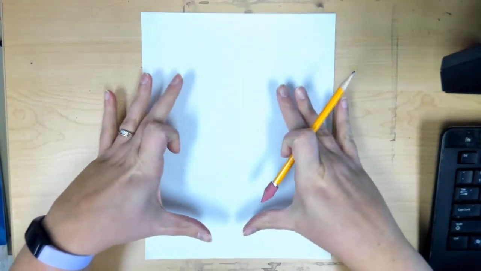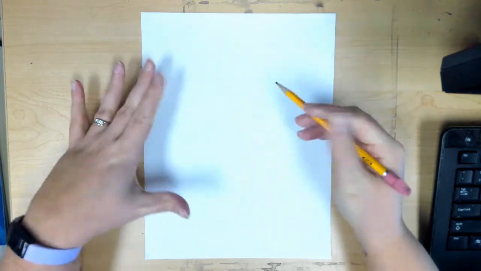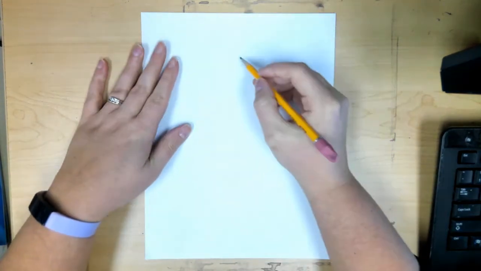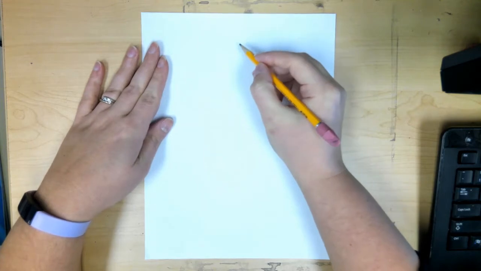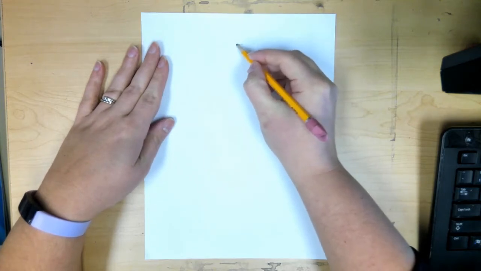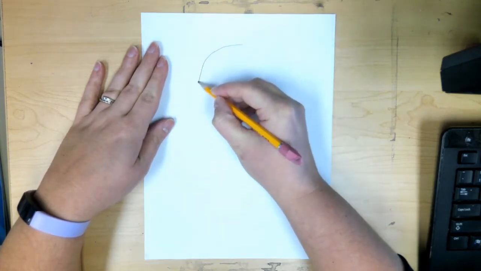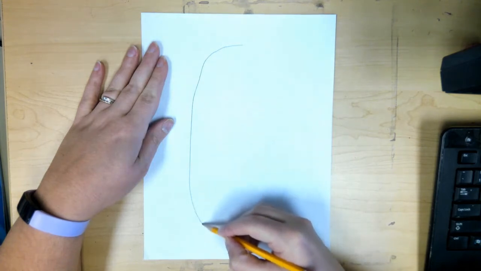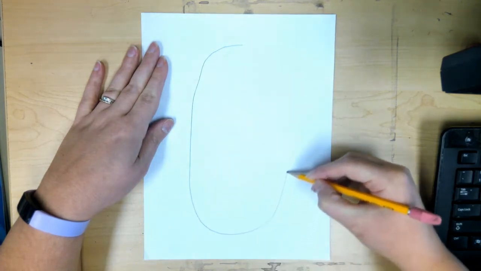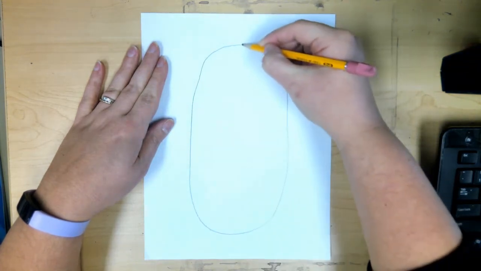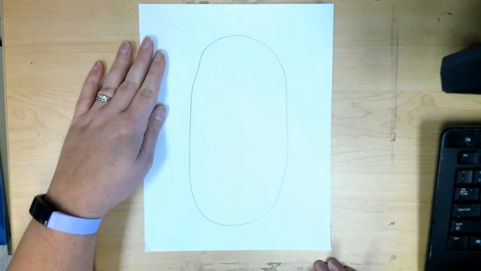So to start our otter, we're going to make an oval, and the size is pretty important. We want it to be kind of a longer oval, a skinnier oval, and we want to make sure we have room for all of the otter's features. So draw lightly so you can erase if you want to. We're going to go just about like that.